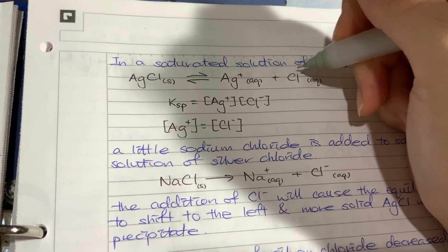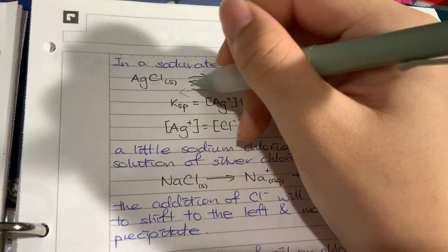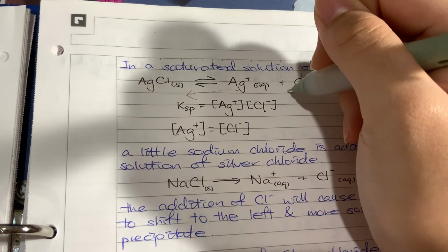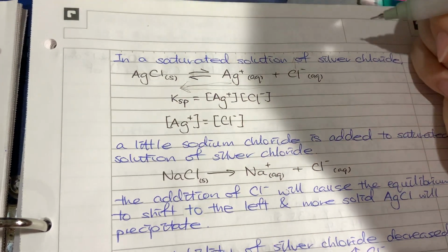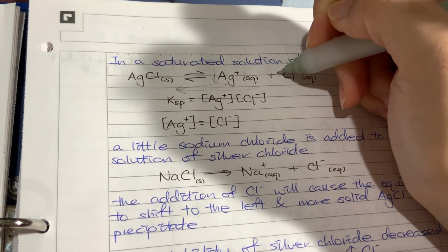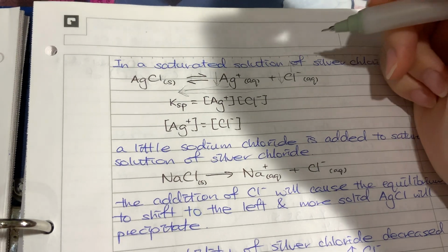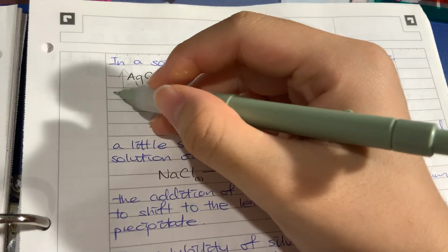Due to the increase in Cl-, now they will have to shift back. The reaction will go in the backwards direction. And therefore, I'll have a decrease in Ag+, a decrease in Cl-, and in turn, an increase in AgCl.